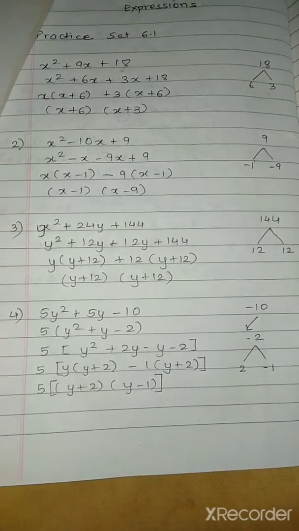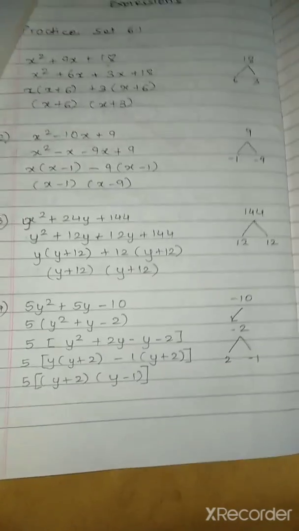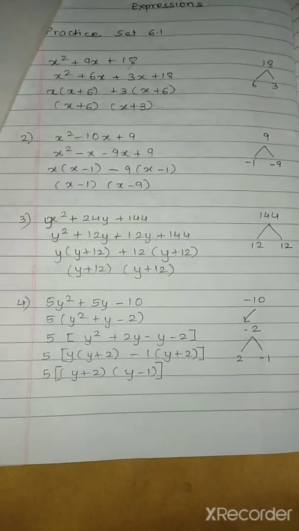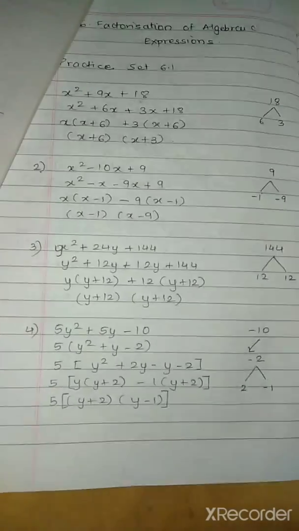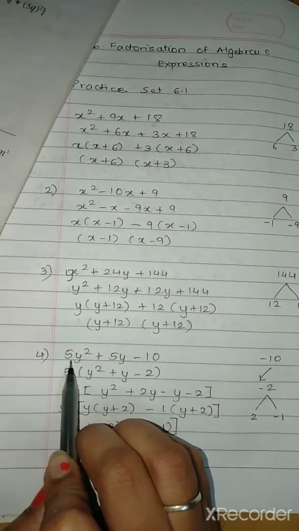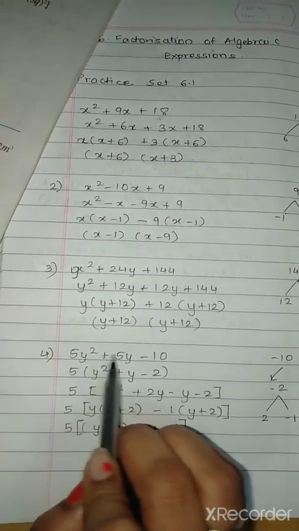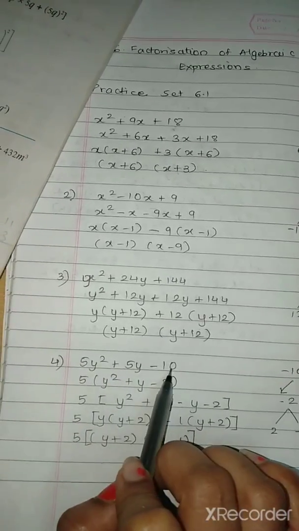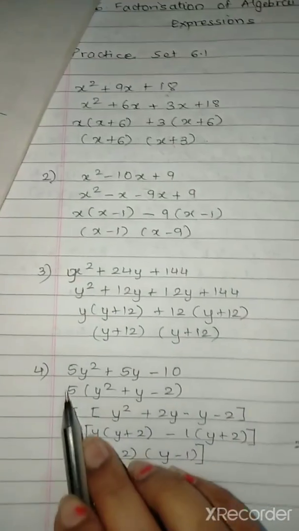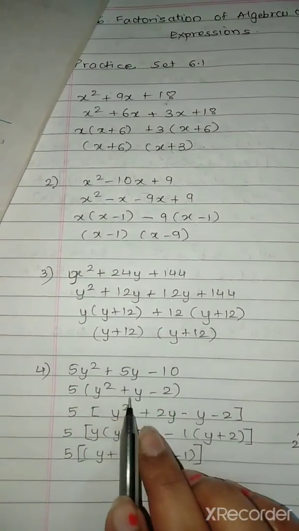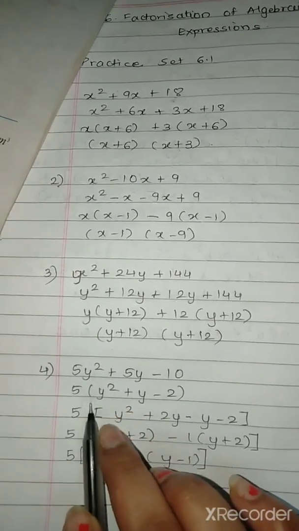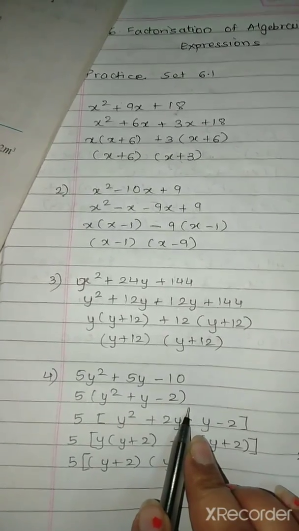Again we are supposed to find the factors of minus 10 such that we get the addition or subtraction as 5. But one thing we need to see over here is, here the value for a is not 1. So here it is 5. So take all the terms have 5, and this is also a multiple of 5. So we can take 5 as a common factor. We are left with y square plus y minus 2. Now finding the factor of this bracket, that is y square plus y minus 2.